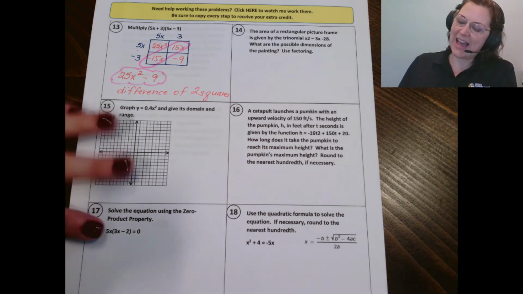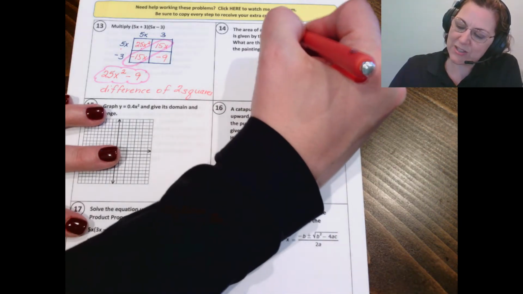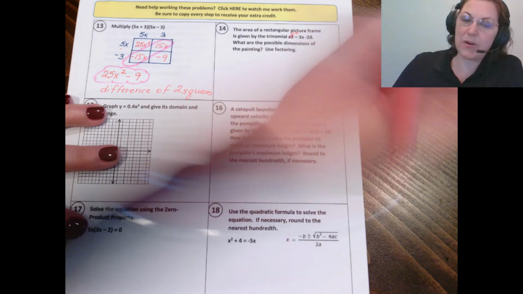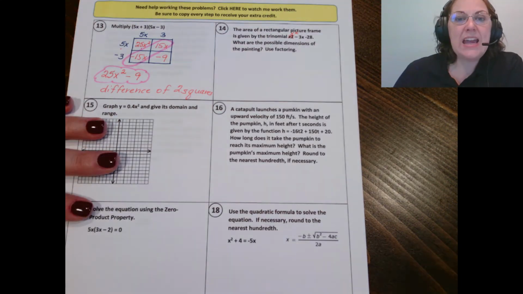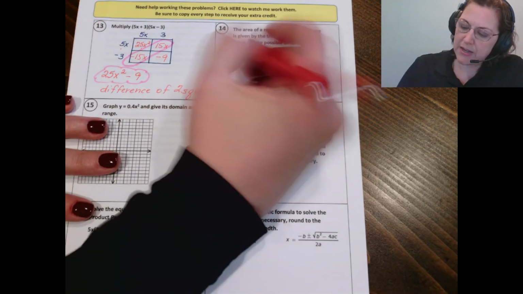Now we're going to look at number 14. Now I probably have fixed this on yours, but this is an x squared. I want to make sure I get it right. And this is the area of a rectangular picture frame, and we want to find the possible dimensions of it, and we want to use factoring. So let's remember what factoring does.